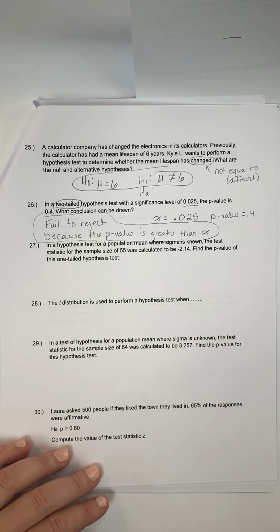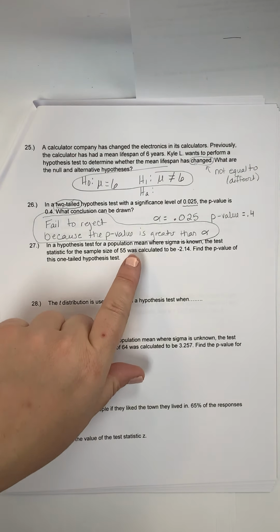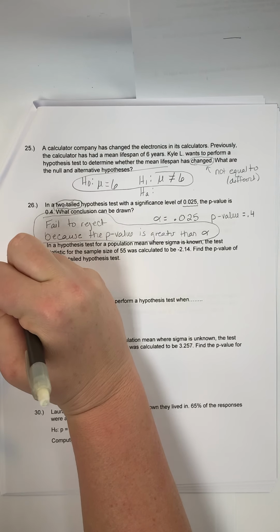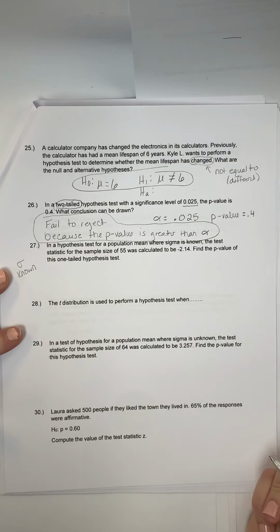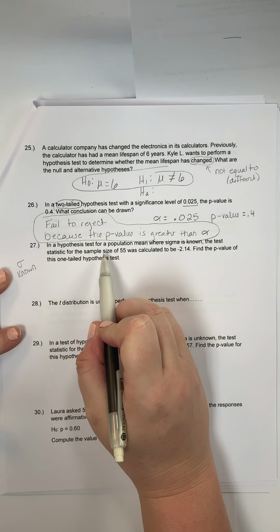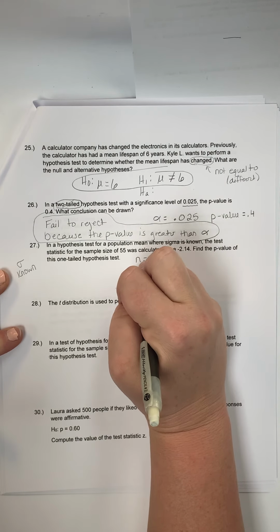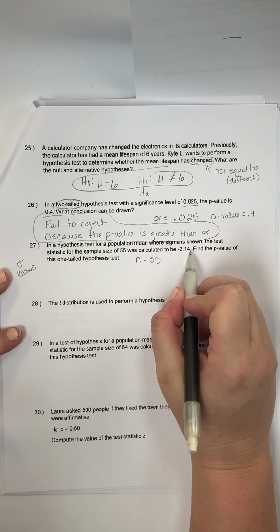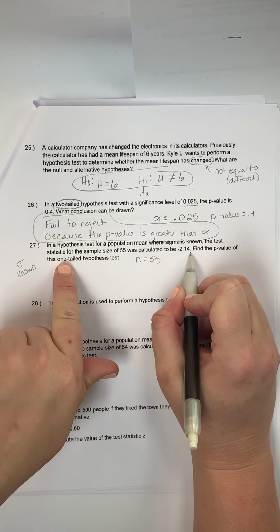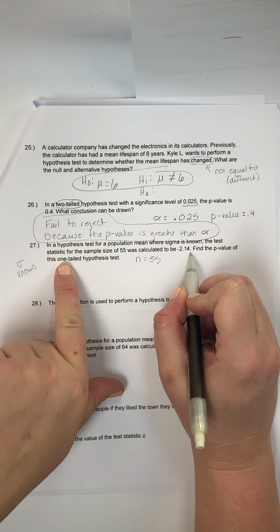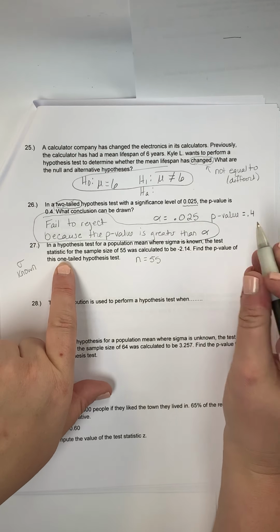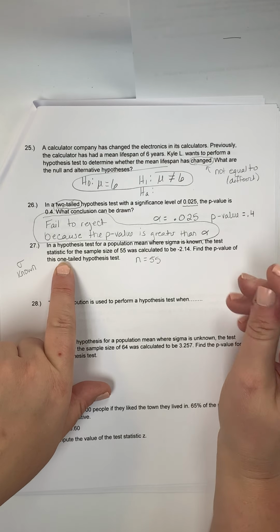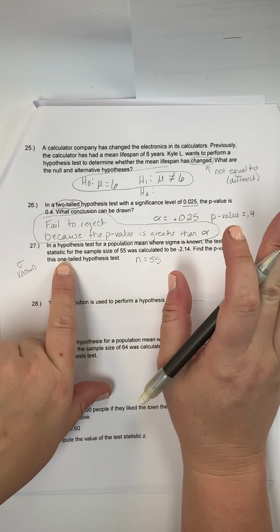All right. Okay, in a hypothesis test for a population mean where sigma is known, okay, the test statistic for the sample size of 55 was calculated to be negative 2.14. So that's our test statistic. What in the world is a test statistic? Okay. Well, if you remember, and I tried to talk about this a lot when we were in chapter 9, sometimes you would hear test statistic, and then on test 4, sure enough, that's all you hear.